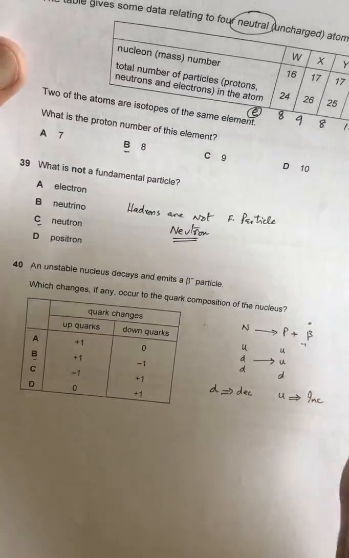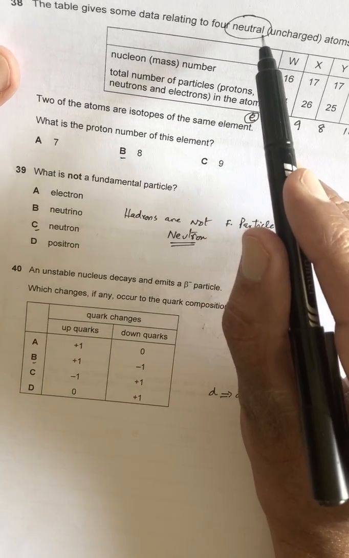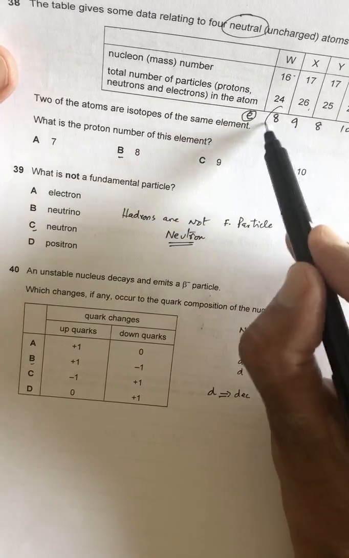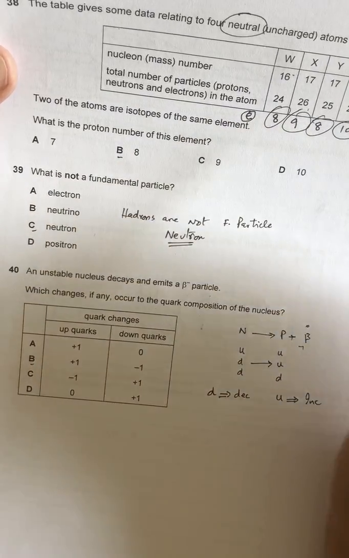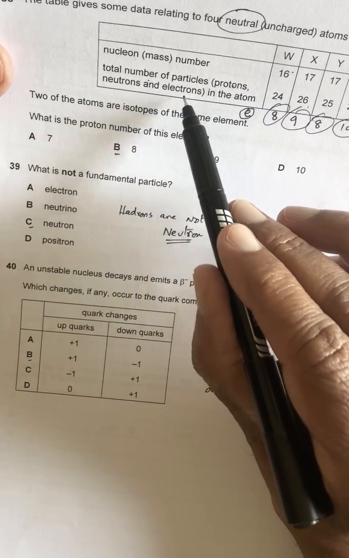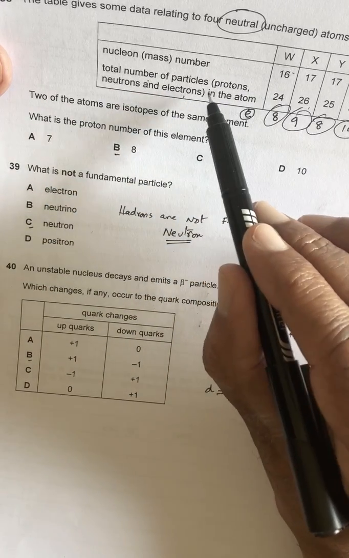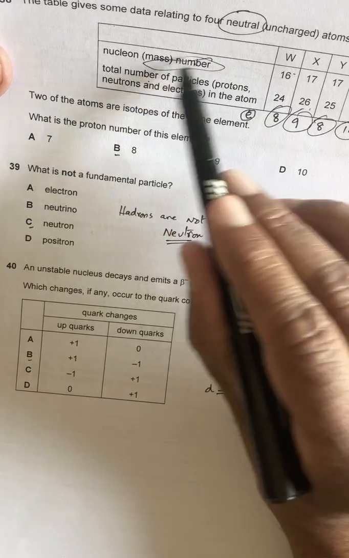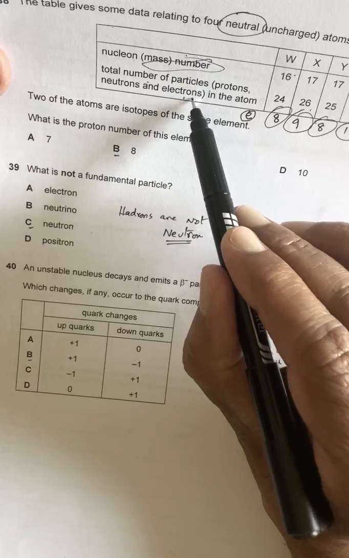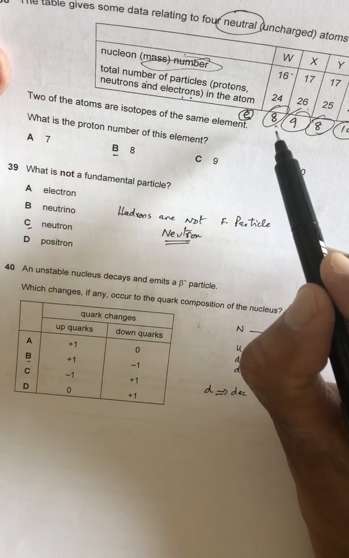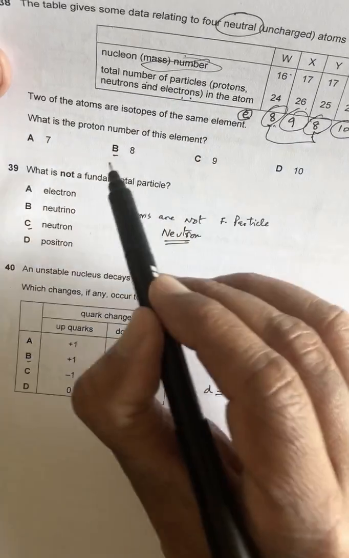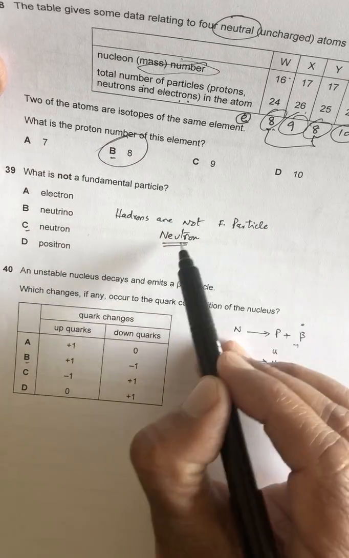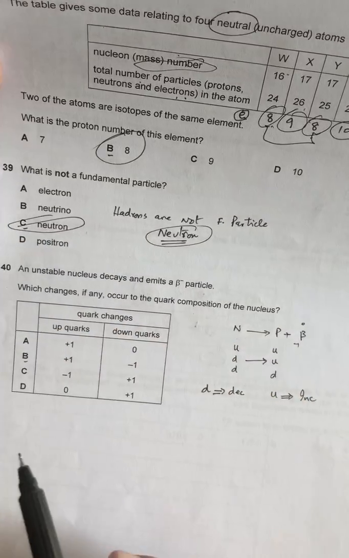Next question is 38. Neutral means equal number of protons and electrons. So electron, proton, this minus, this minus. So these are the number of electrons or number of protons, because it is given proton, neutron, electron, and the mass number. So when the total particles number is subtracted, the neutron and nucleon is subtracted from this. So these are the electrons, protons. So look, these are the 2 isotopes and they have 8 protons. So answer is it. What is not a fundamental particle? Hadrons are not fundamental particles. So the neutron is not a fundamental particle.